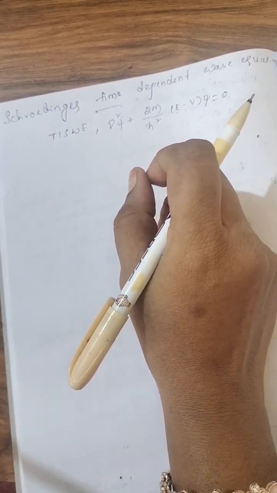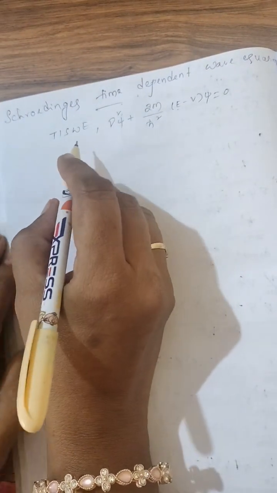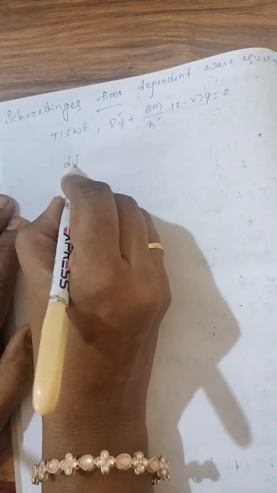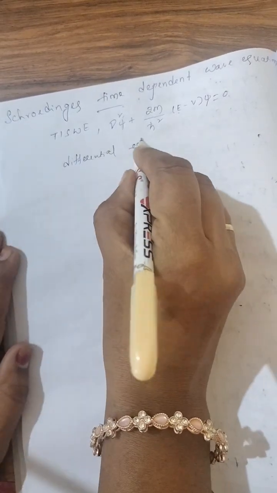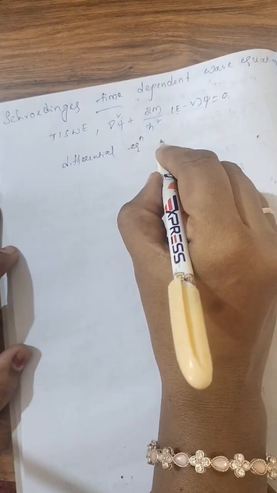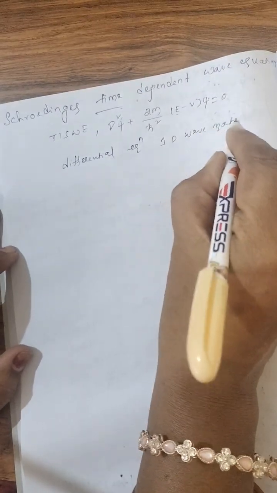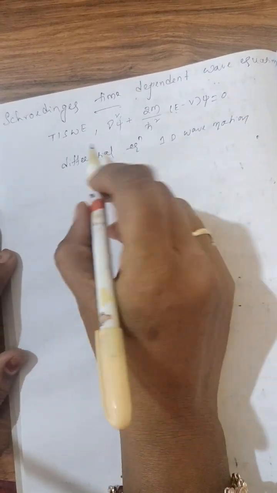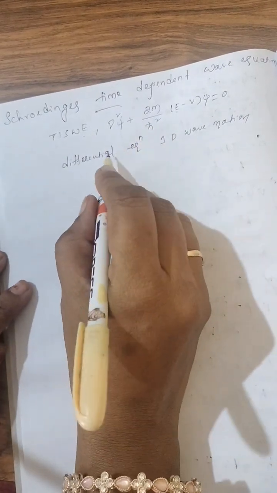Right? Now the classical wave equation or the differential equation of one-dimensional wave motion. In the last video, we discussed the time-independent Schrodinger wave equation. What we wrote?